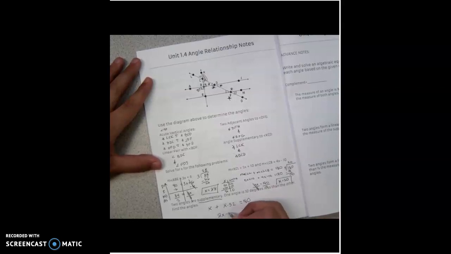Okay? The last question says two angles are supplementary. One angle is 32 degrees less than the other. So I have two angles that are supplementary. Supplementary means they're 180. So I'm going to have x, and one angle is 32 less than the other, so plus x minus 32, which is equal to 180. If I combine like terms, I end up with 2x minus 32 equals 180.